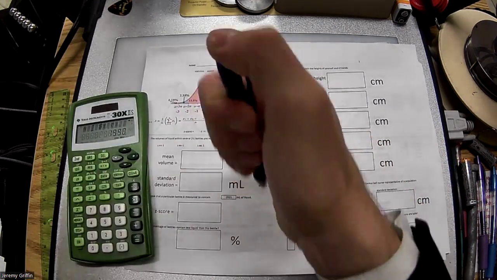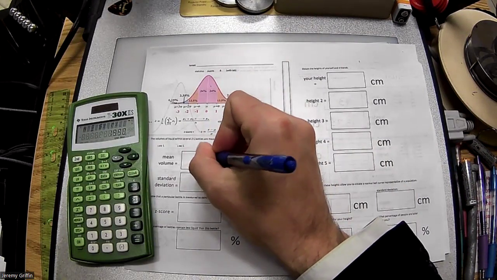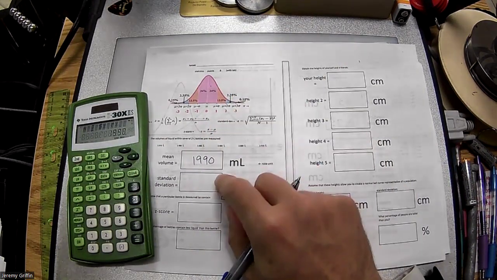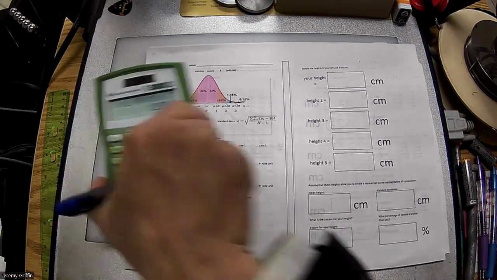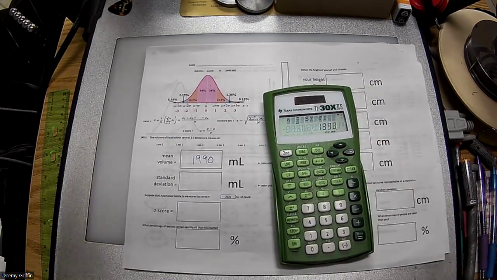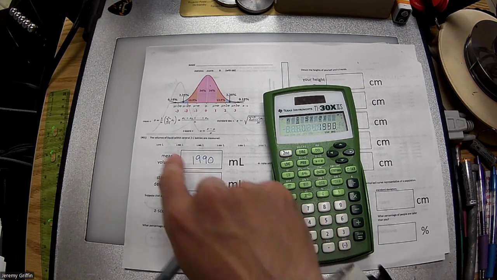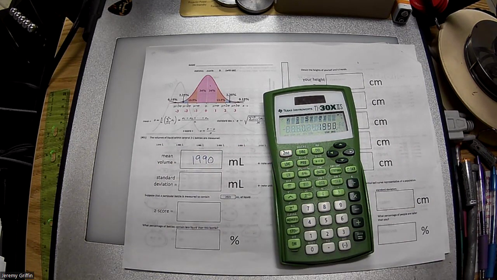So mine is 1990 milliliters. It looks like this bottle manufacturer, at least on my paper, is underfilling the bottles a little bit. Maybe they're advertising 2 liters, but it's a tiny bit less, not a lot less. But there's a little bit of variability. Clearly there's variability. They all have a little bit different liquid.